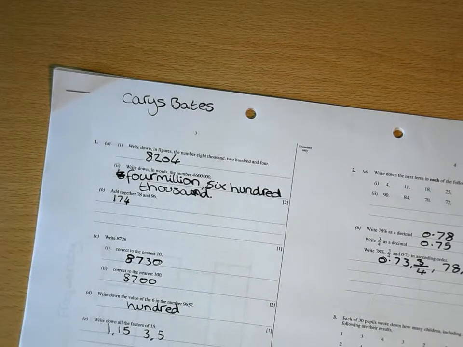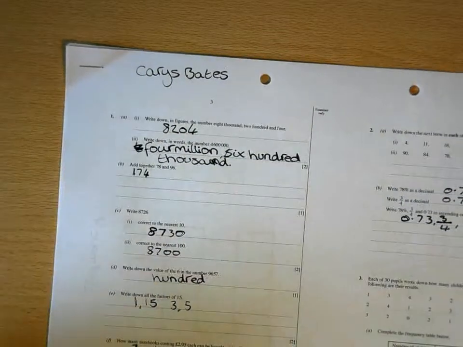Right, Carys, so your marks so far: 59, 62, 71. You're one of the most consistent performers in the class. So let's see how you've got on this time.